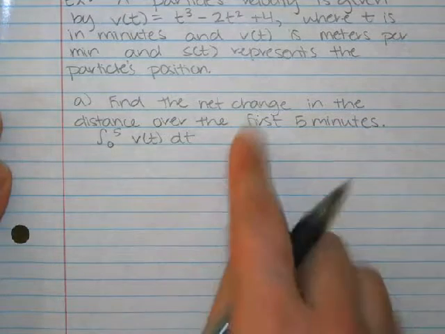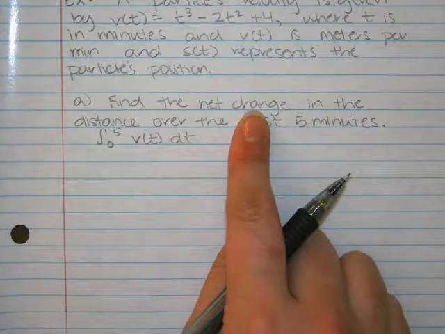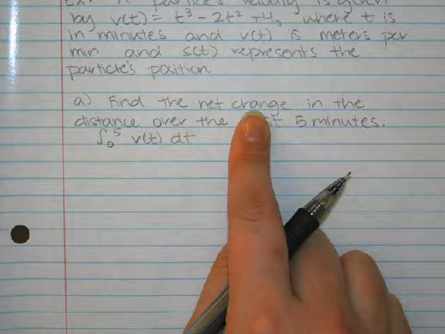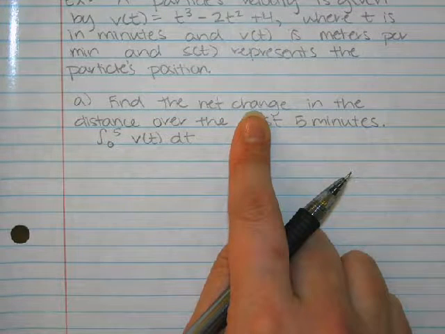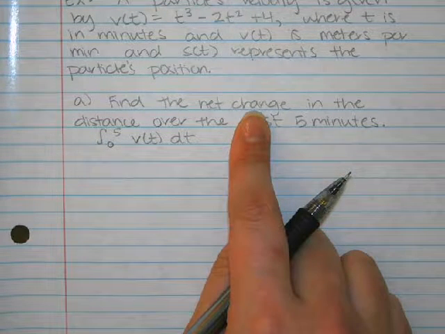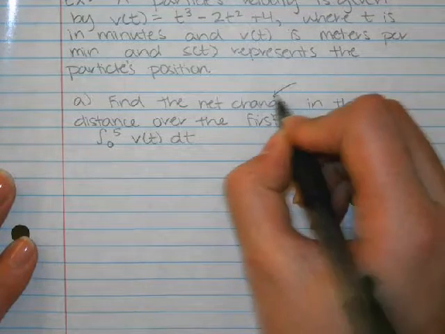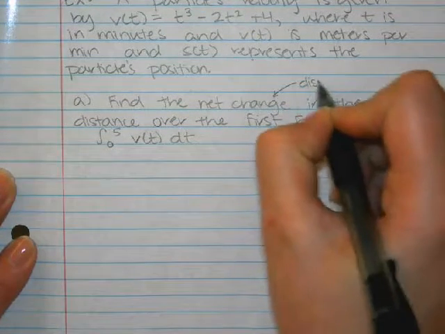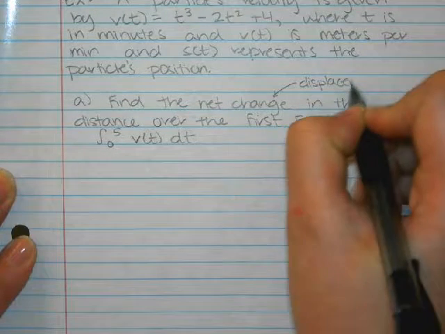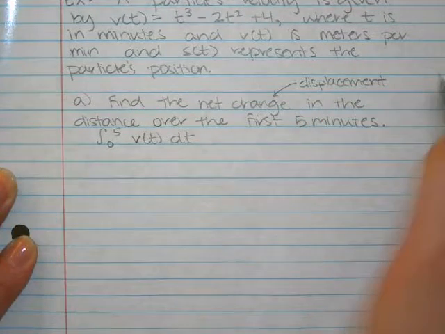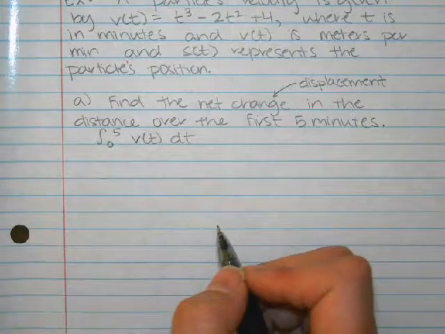So when they're talking about the net change, and it only really matters for problems like this, where it's something where you could have gone forward and backwards, when they talk about net change in this situation, they're talking about displacement. If they want total distance, they will say total distance.